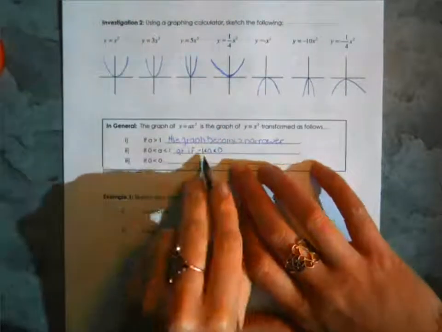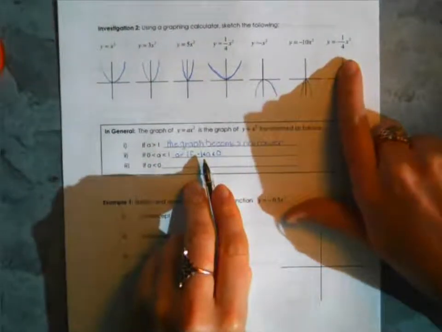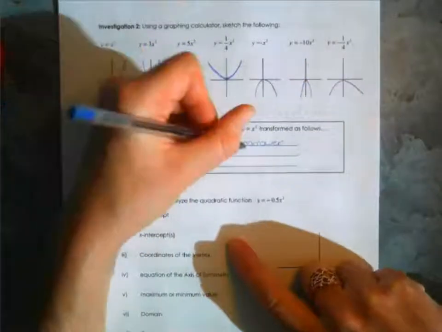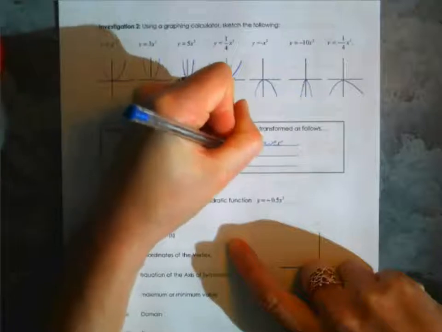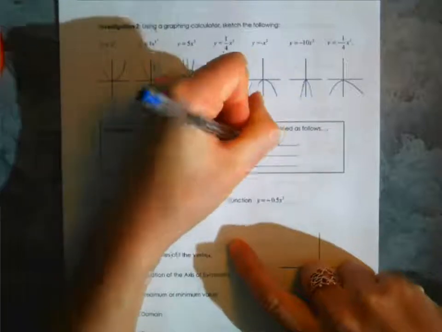So basically if we have a negative decimal like we had here, negative 1/4, the graph becomes wider.